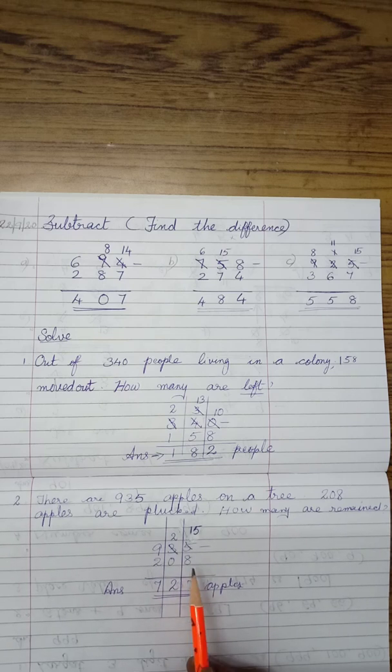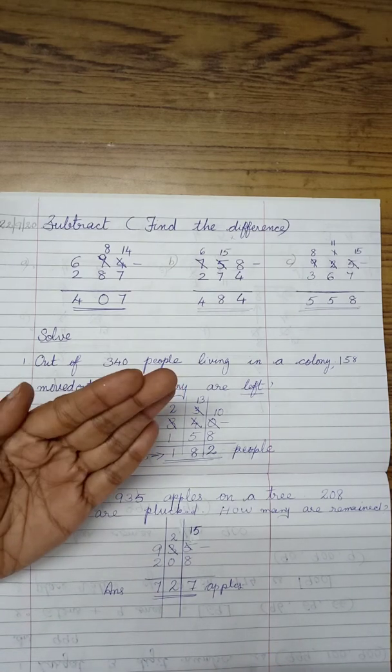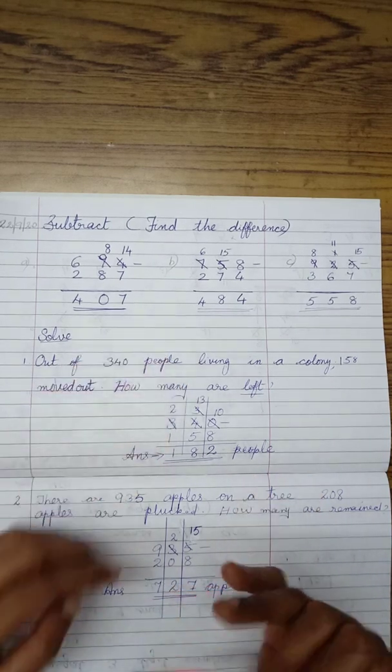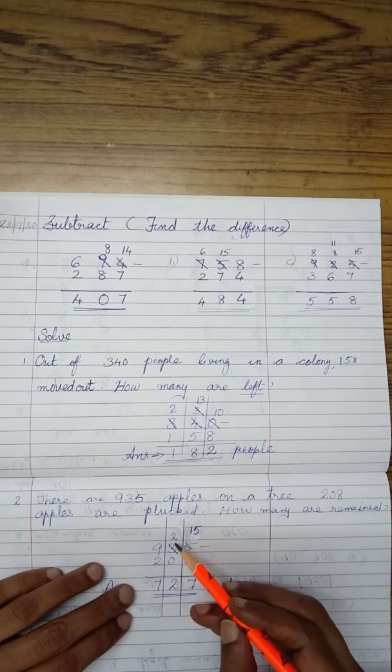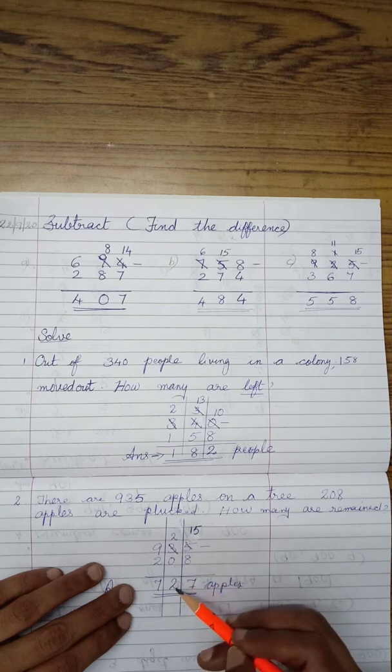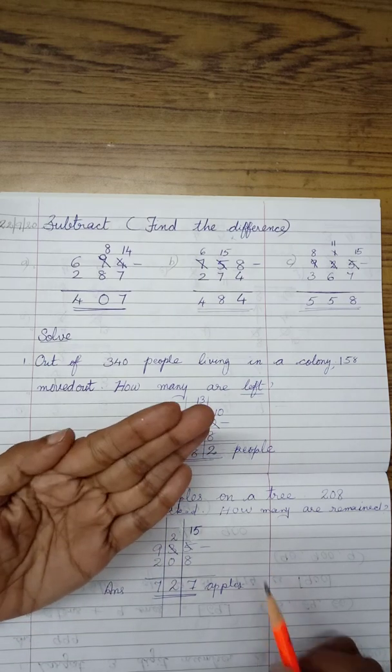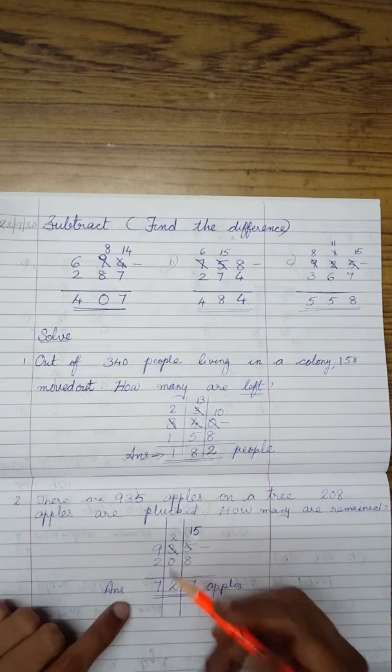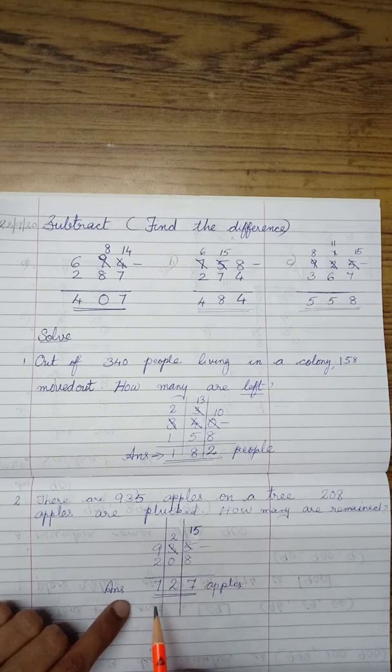5 minus 8, not possible. So you borrow 110 and 5 becomes 15 and this 3 becomes 2. Then after 8, 9, 10, 11, 12, 13, 14, 15. How many? 7. So you write 7 in the place of ones. Then subtract tens. 2 minus 0, 2. A number minus 0, same number. Then next one, 9 minus 2. After 2, 3, 4, 5, 6, 7, 8, 9. How many fingers? 7 fingers. So you write 7 in the place of hundreds. The answer is 727 apples. Clear?